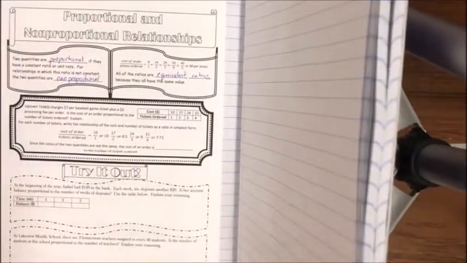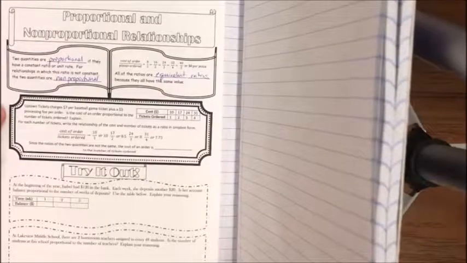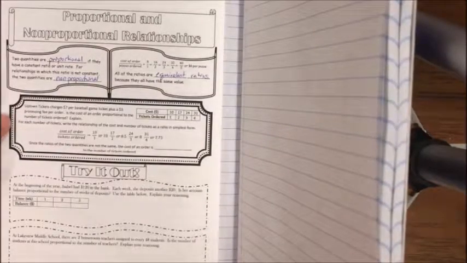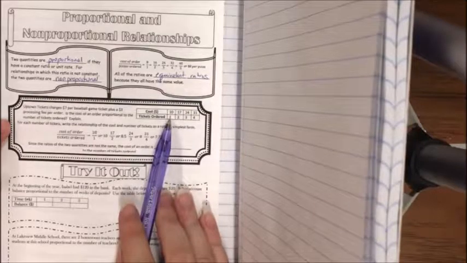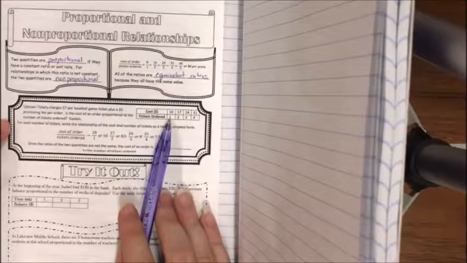The next example they give us deals with tickets. So Uptown Tickets charges $7 per baseball game ticket plus a $3 processing fee per order. Is the cost of an order proportional to the number of tickets ordered? Explain. For each number of tickets, write the relationship of the cost and the number of tickets as a ratio in simplest form. So I look at the tickets ordered and the cost it is for that.